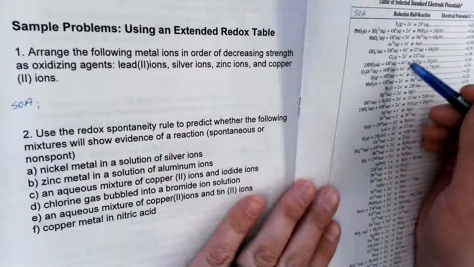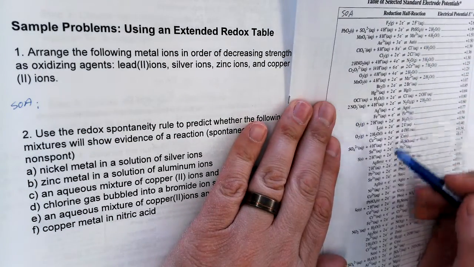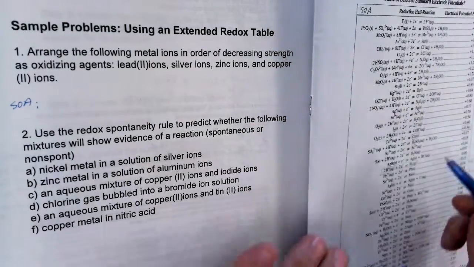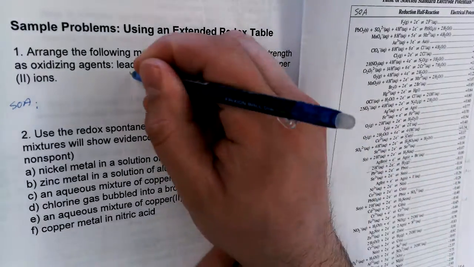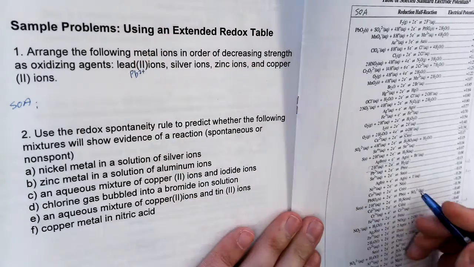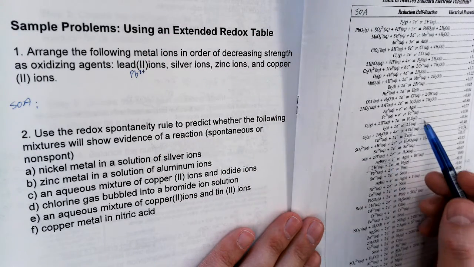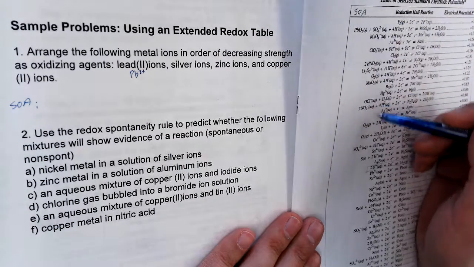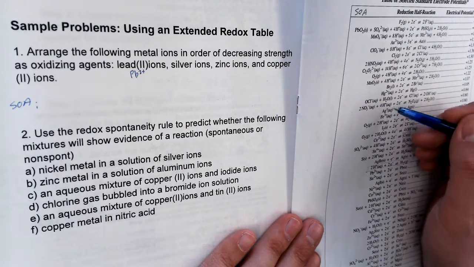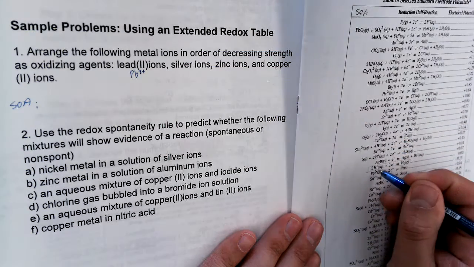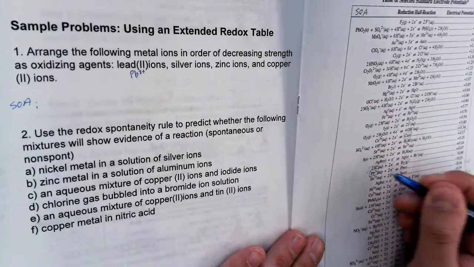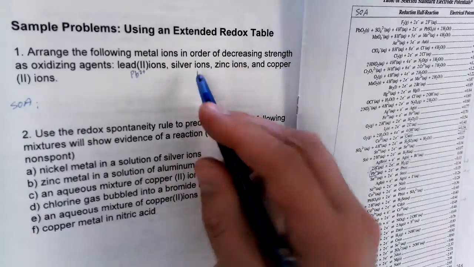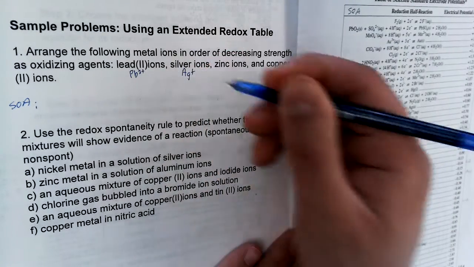We're just looking on our table here, and we're going to put them in order according to this table. So, lead 2 ions. Lead 2 is Pb2+. If you notice, some of them are on both sides, like Fe2+. We just want the oxidizing agent, so it has to be on the left-hand side. Lead 2 is down here, we'll mark it. Next we have silver ions, so that's Ag+.